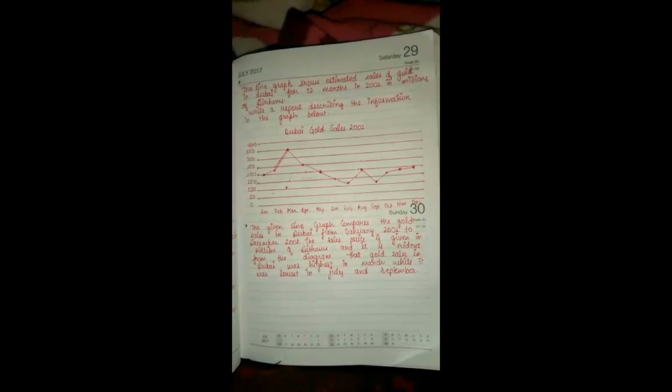Now here is one example done for you, so that you can easily understand how to do a line graph. In the example you can see it's written that the line graph shows the estimated sales of gold in Dubai for 12 months in 2002 in millions of dirhams. Write a report describing the information in the graph below. So here is a graph given. You have to describe the graph based on the question. First you have to read the question, then understand it, then describe it. I have written a little information, and you can read it, then describe after looking at what it illustrates.